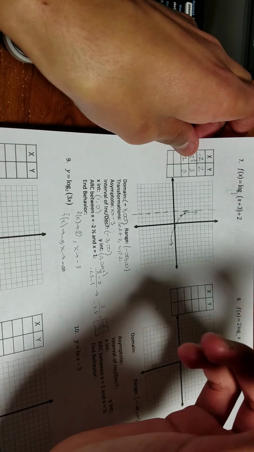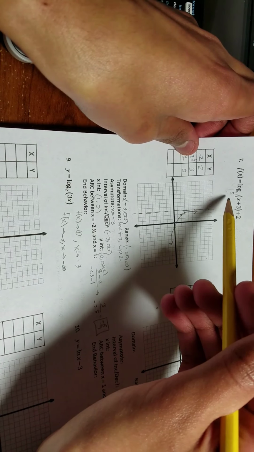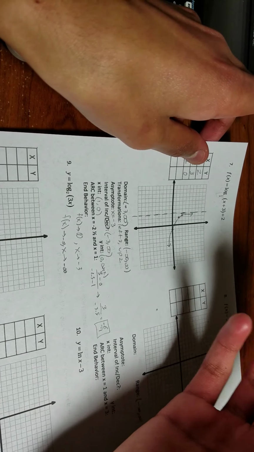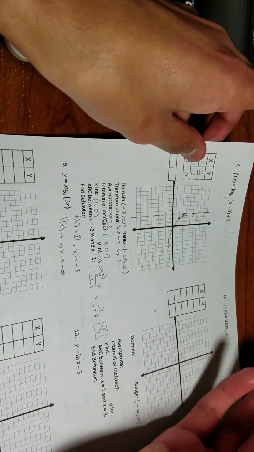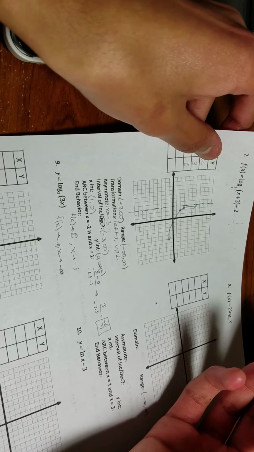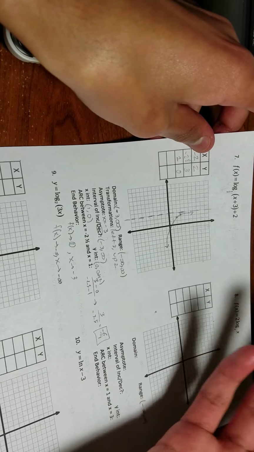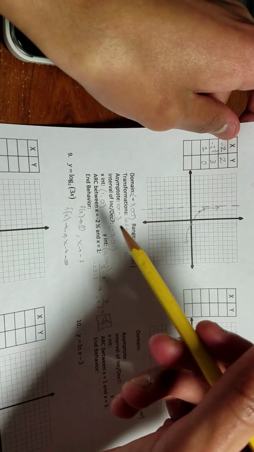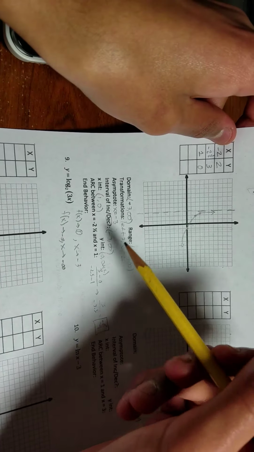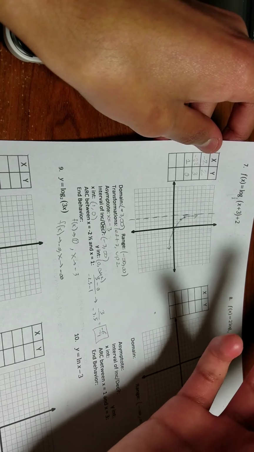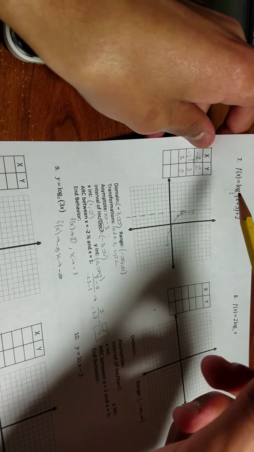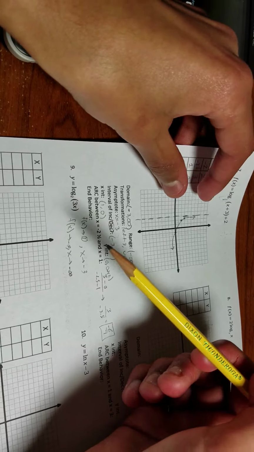When you have a normal whole number, or actually it can't really be 0, so a natural number, then it's increasing. Well, I mean, there are reflections and stuff, but we're just talking about normal bases here.